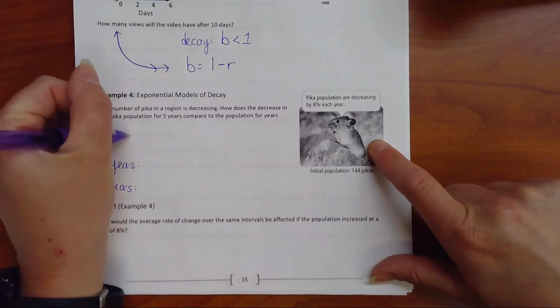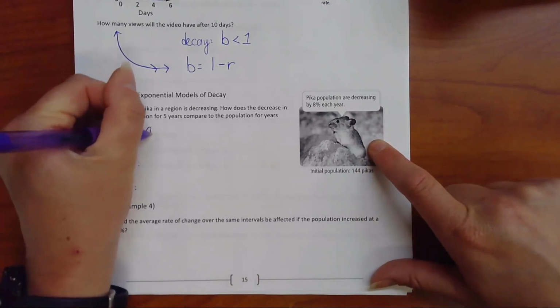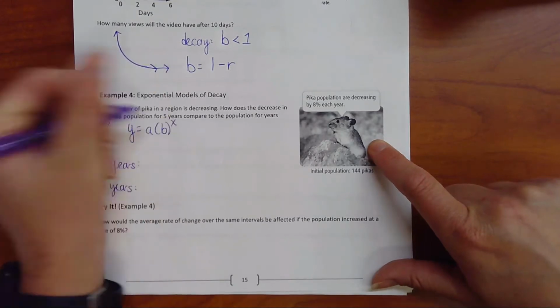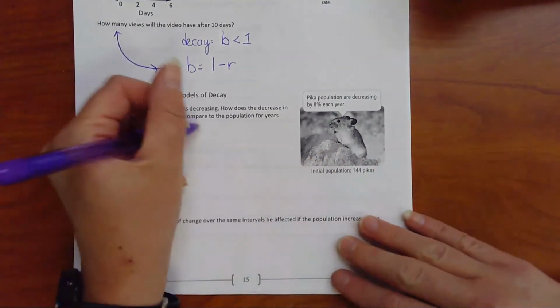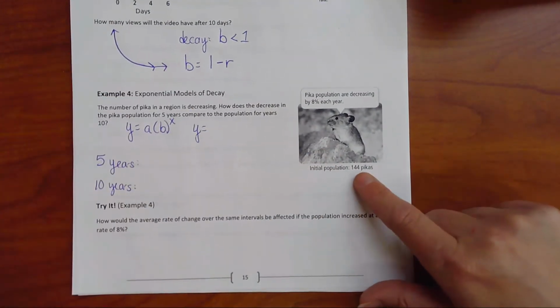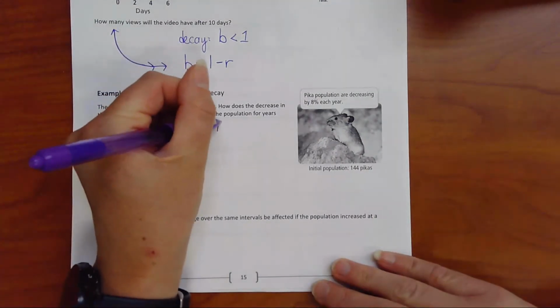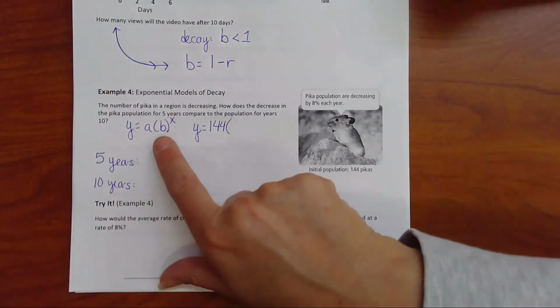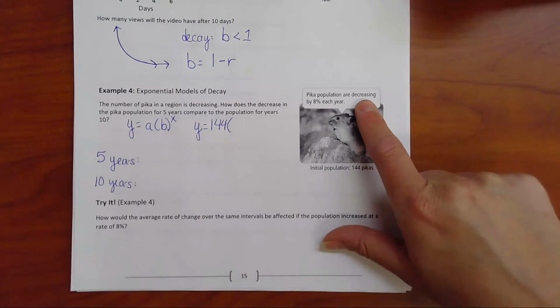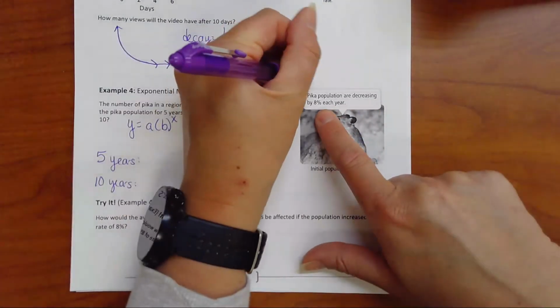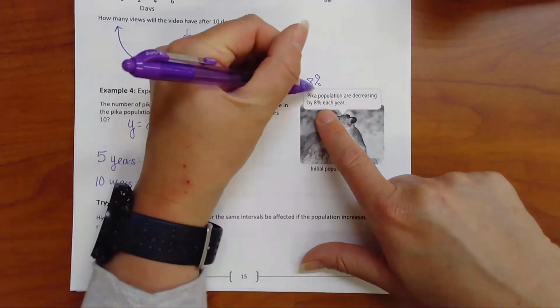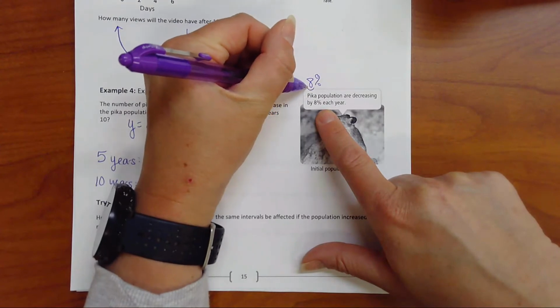So your equations are still going to be y equals a times b to the x. A still stands for the initial value, and it tells you right here that there's 144 of them. Now your b, because we are decreasing by 8% each year, so 8%, first of all, there's the decimal, so move it 1, 2.